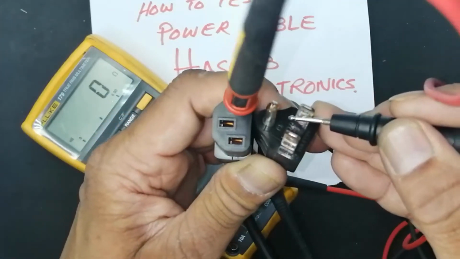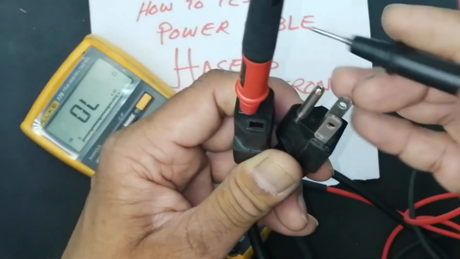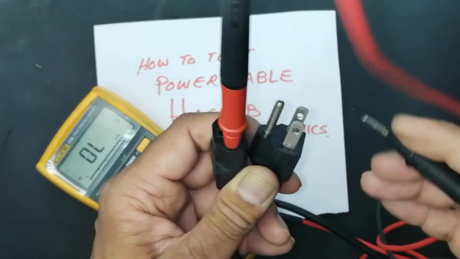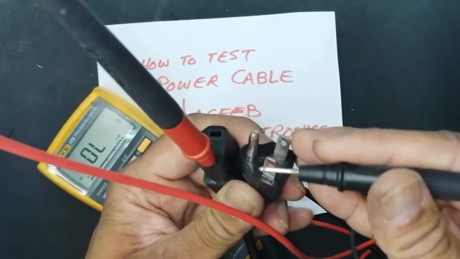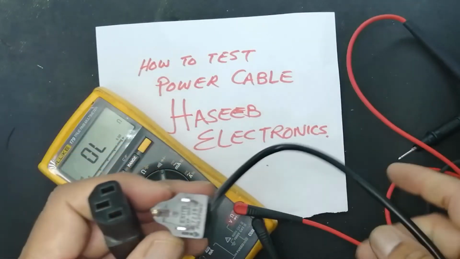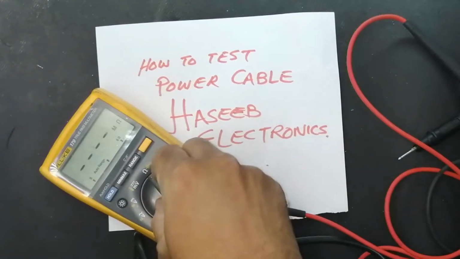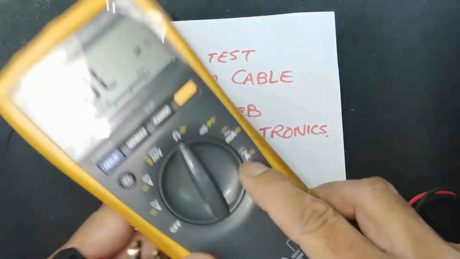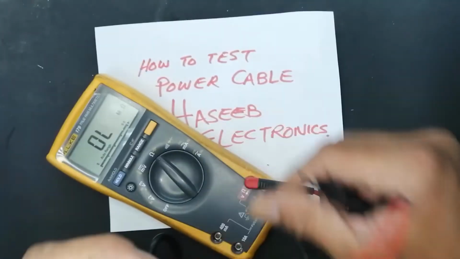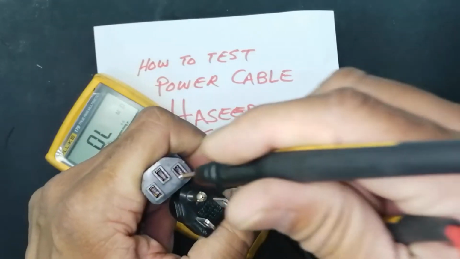If it is giving continuity with the other two pins, that means the cable is internally short. And if two pins are reading and one pin is missing, it does not show anything, no beep, no buzzer, no continuity, that means the cable is broken from inside. If it gives continuity with more than one, that means it has an internal short. And if one pin or two pins are missing, that means the wire inside has a cut, it has broken from inside.